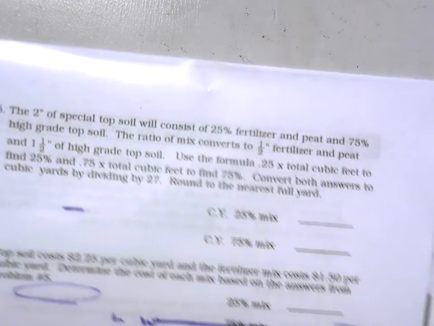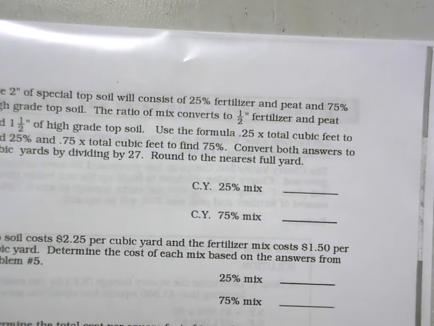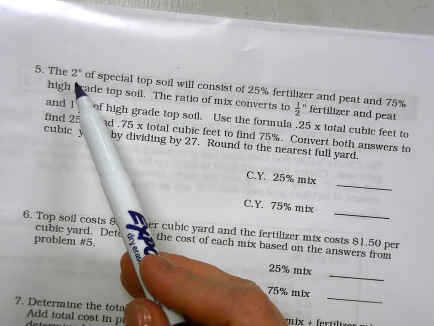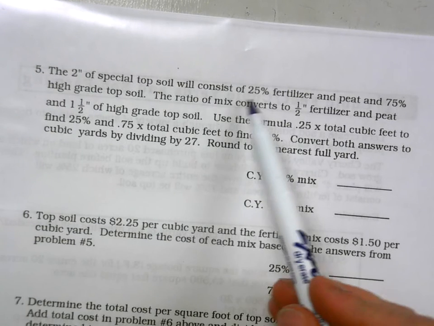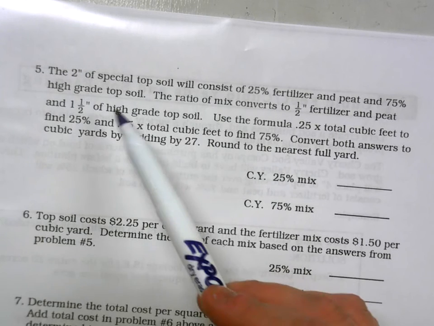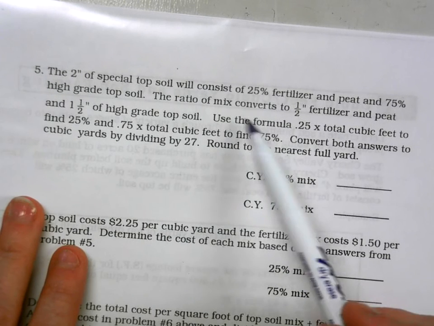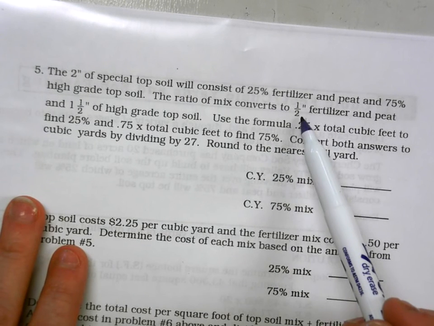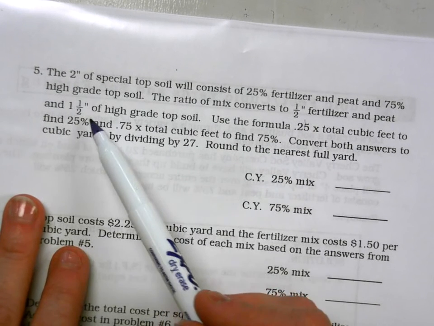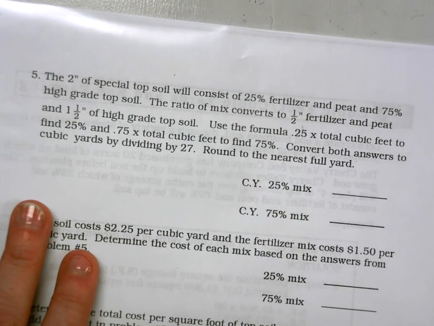So I want to actually talk about the very top one on the back, number 5, because this is where that percentage comes into play. The 2 inches of special topsoil will consist of 25% fertilizer and peat and 75% high-grade topsoil. The ratio of mix converts to 1/2 inch fertilizer and 1.5 inches of high-grade topsoil.